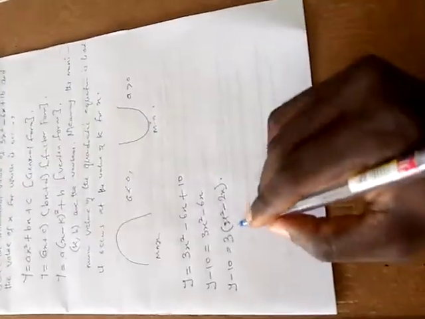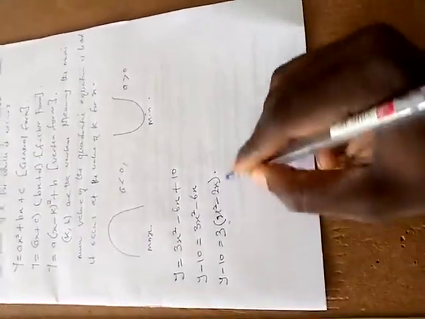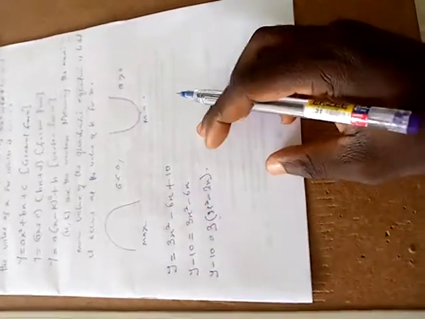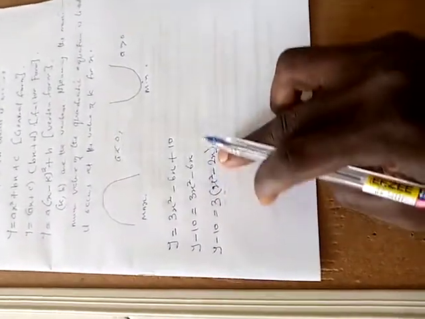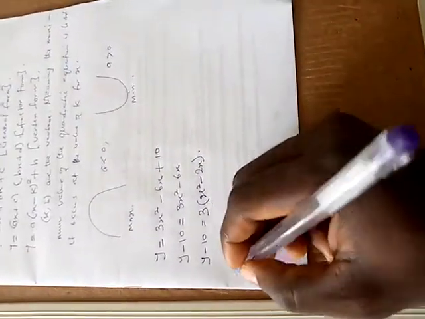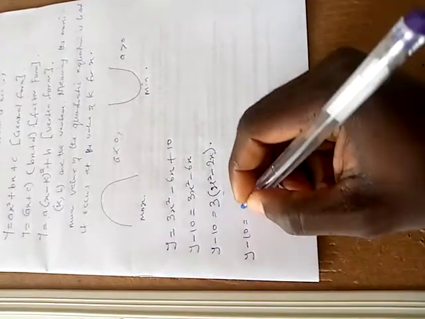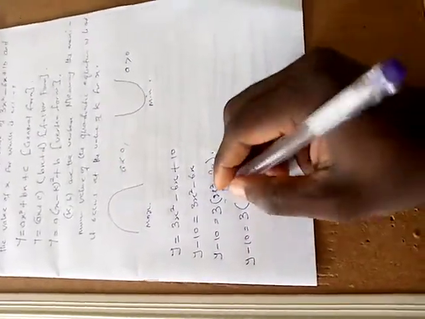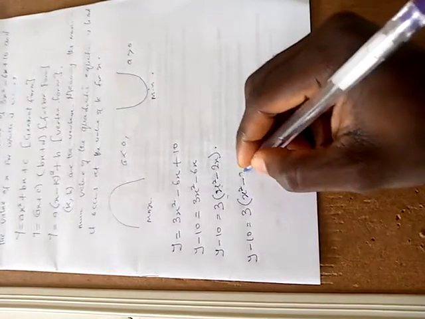Now the terms here can be expressed using completing the square. So how do I do it? I'm going to have y minus 10 equals 3 into, I'm going to write x squared minus 2x.